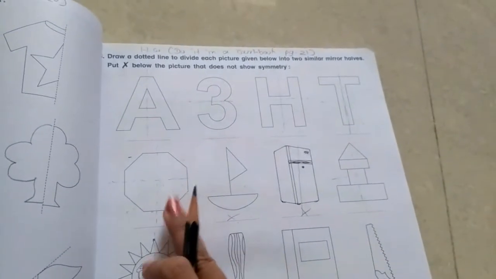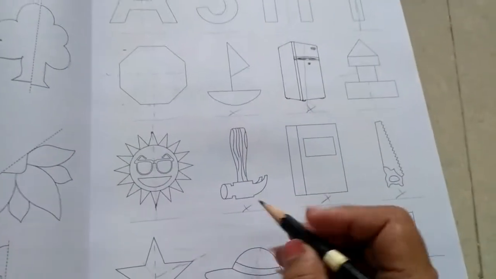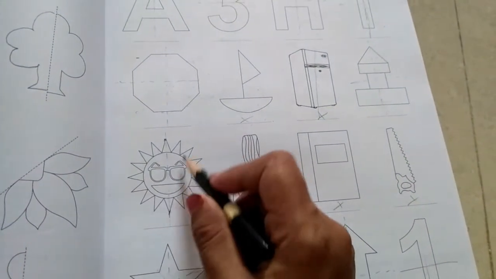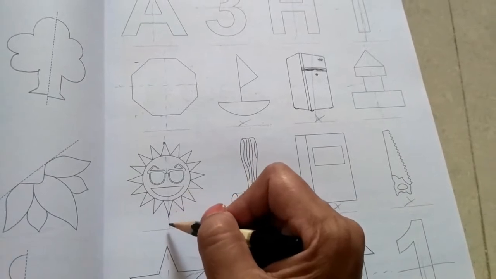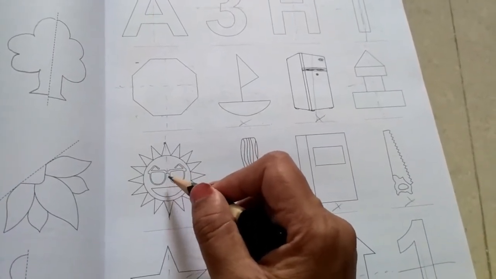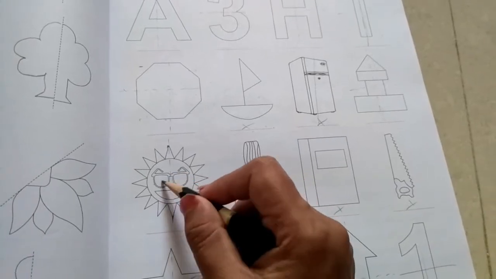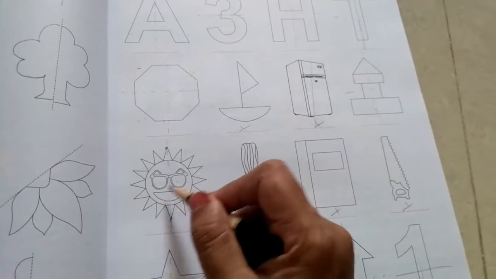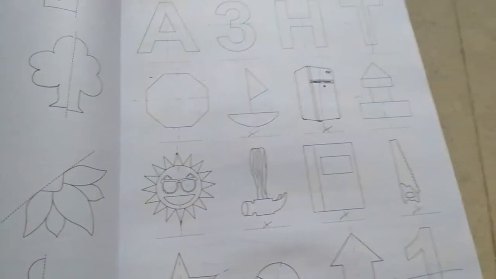So this object shows symmetry. Yes, in the sun, look at the next picture. In this sun, if you draw the vertical dotted line which passes through the rays, you will get the two equal mirror halves.